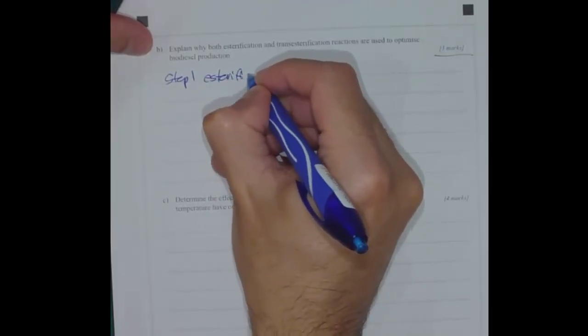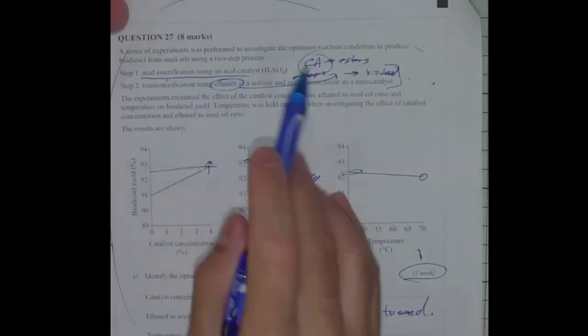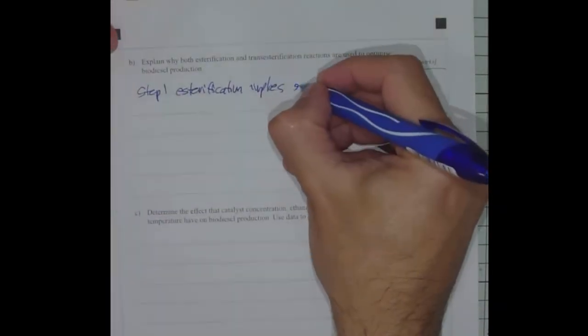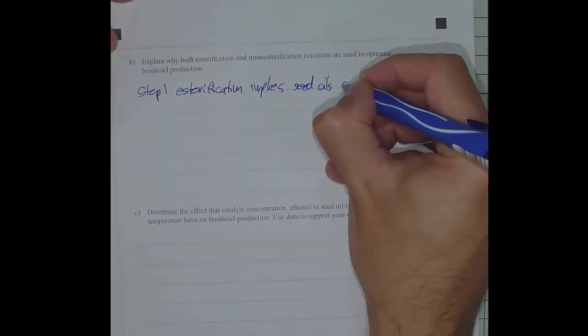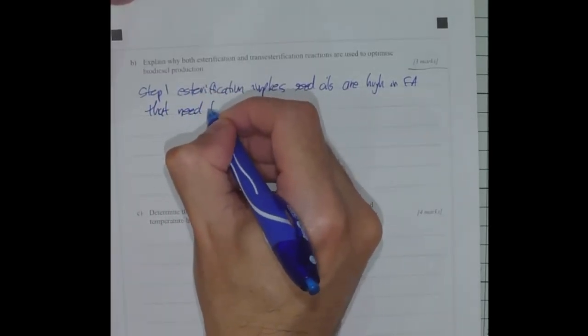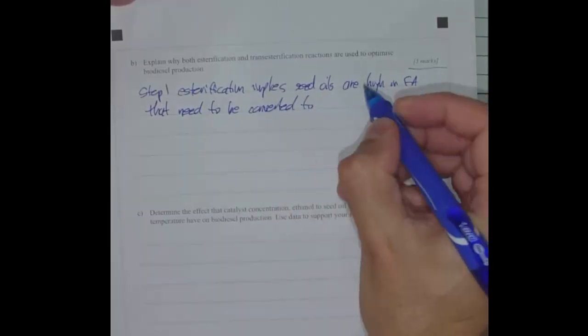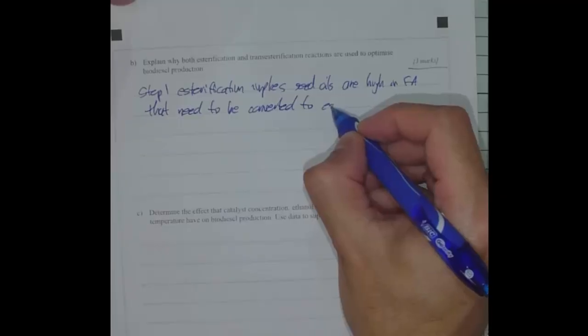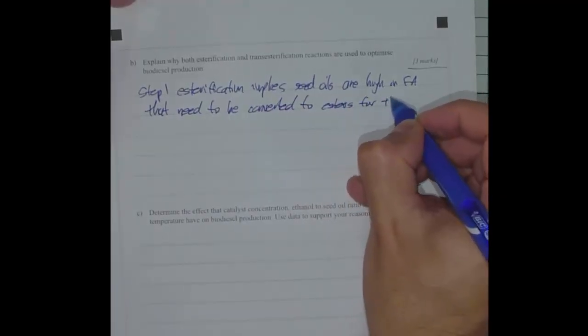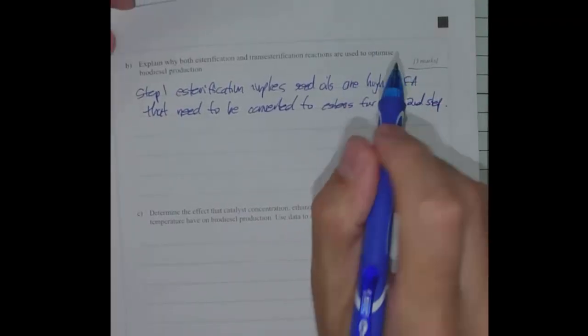Step 1, esterification implies seed oils are high in fatty acids that need to be converted to esters for the second reaction. Optimize.